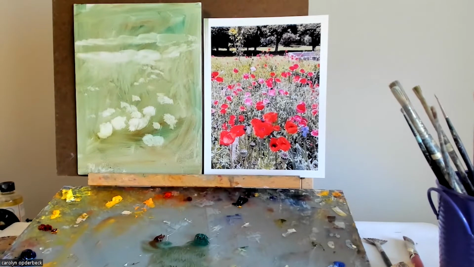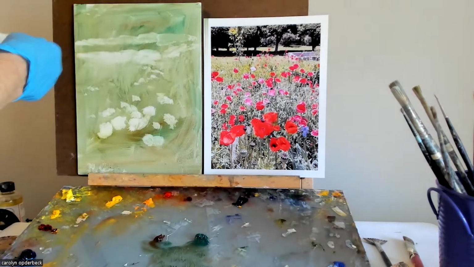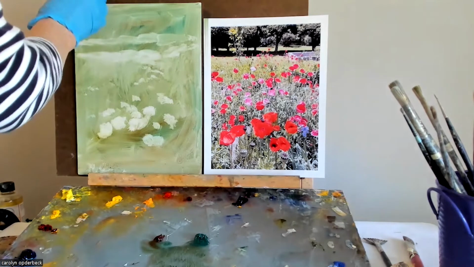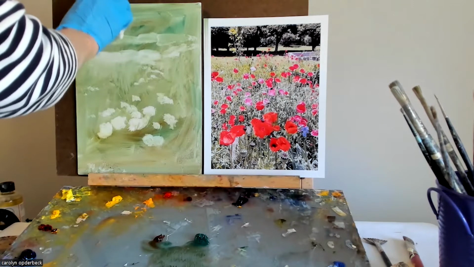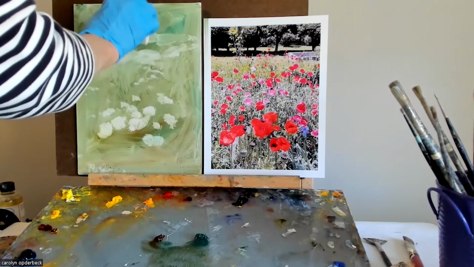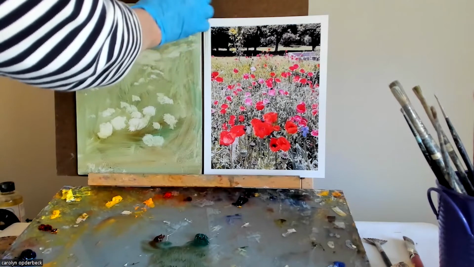And I'm also going to take my towel just so I have a light area on some of those trees up there in this initial background wash.